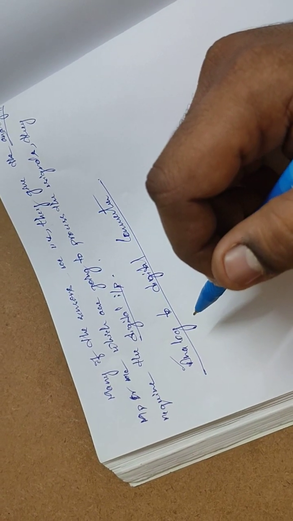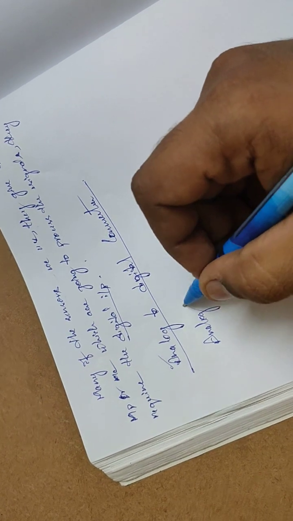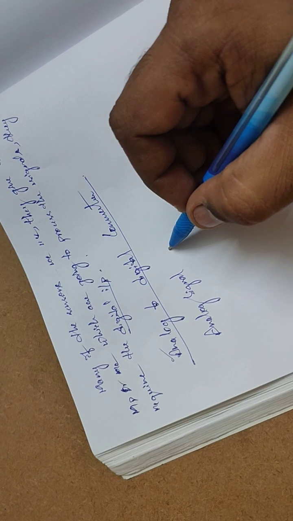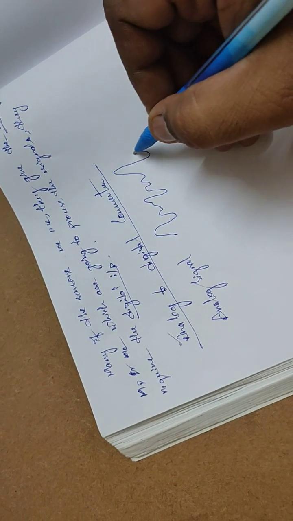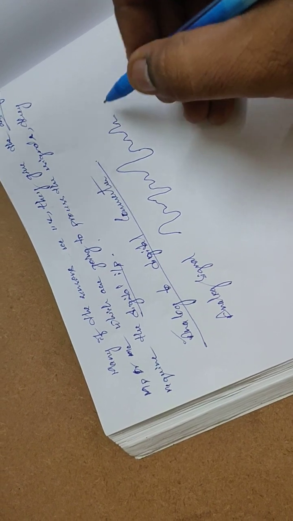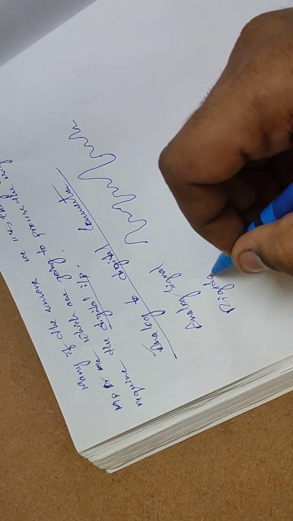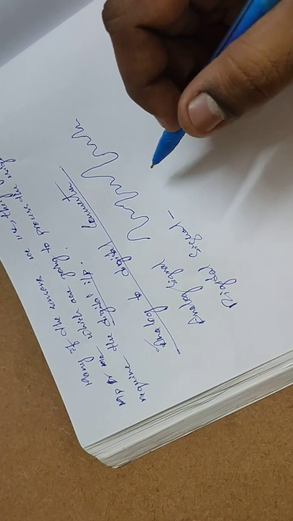Before that, what is an analog signal? How does that look? It just looks like this. It's like a random signal kind of. And what does a digital signal look like?